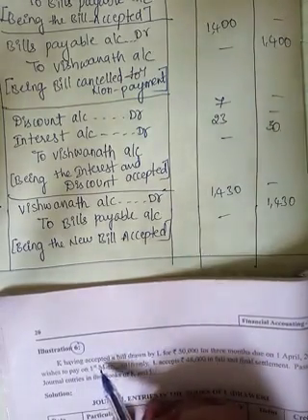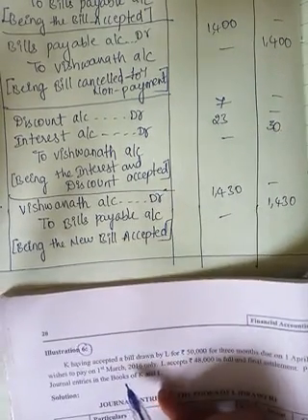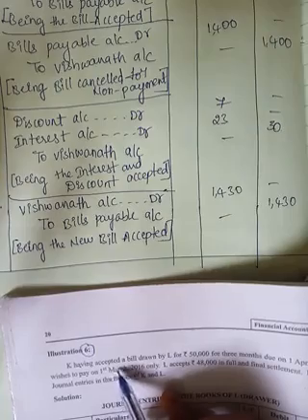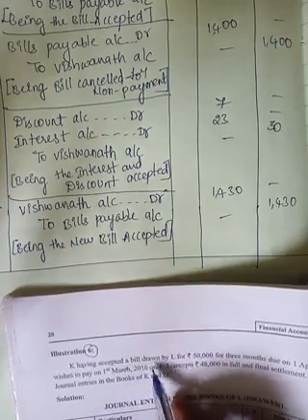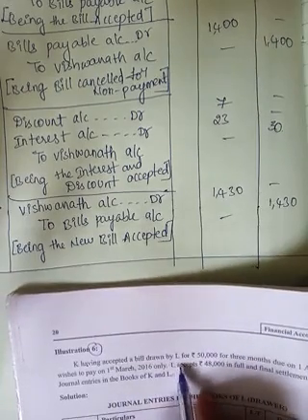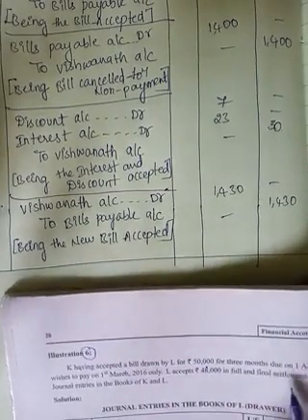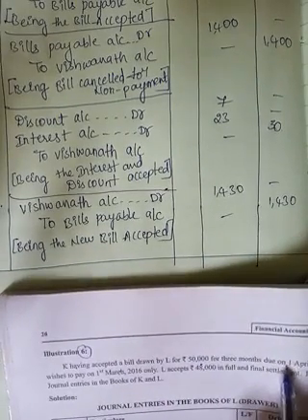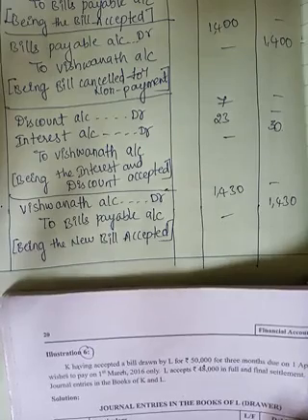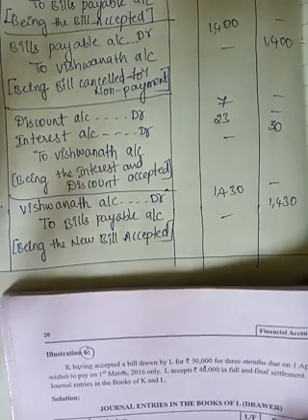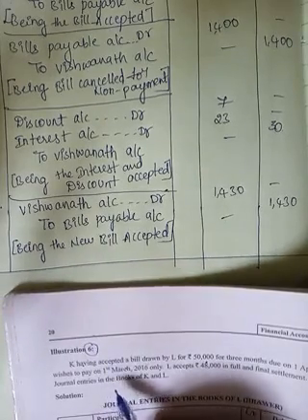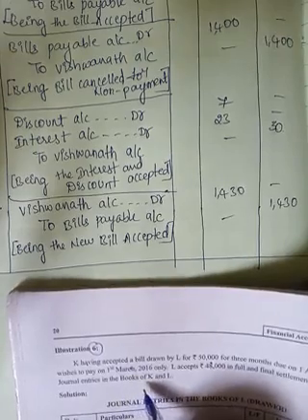K having accepted a bill drawn by L for rupees 50,000 for 3 months, due on 1st April 2016, wishes to pay on 1st March 2016 only.